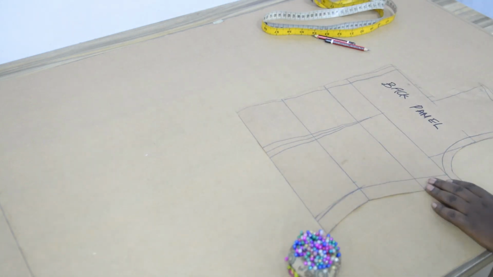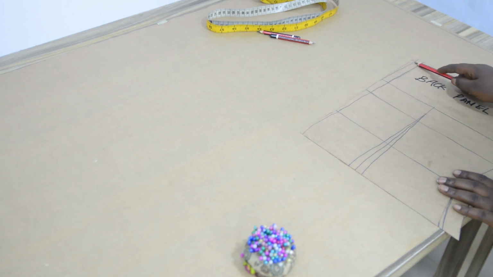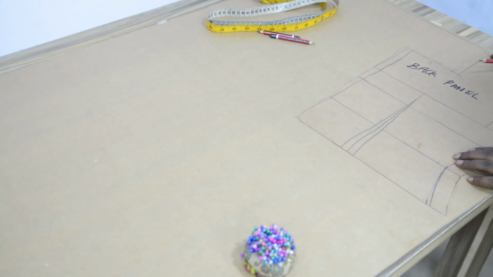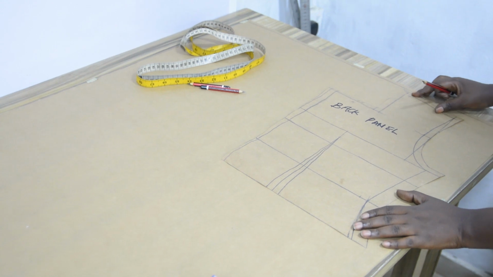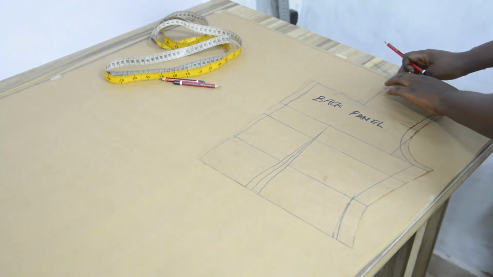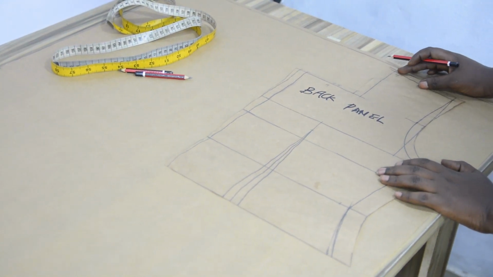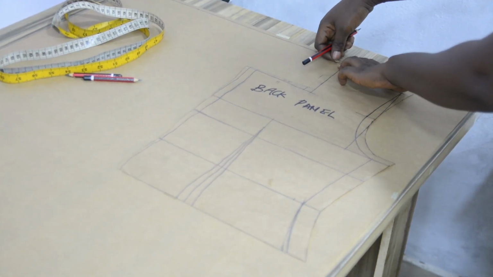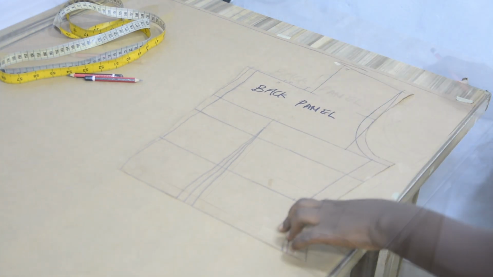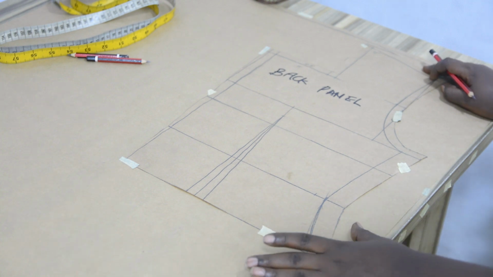On my fresh pattern paper, I have my border line drawn out, which is going to be my starting point. This side is my center back, so this is the center back line. I will position my pattern like so. The HPS must be on my starting point line. Then I will tape my bodice pattern together with my fresh pattern paper.